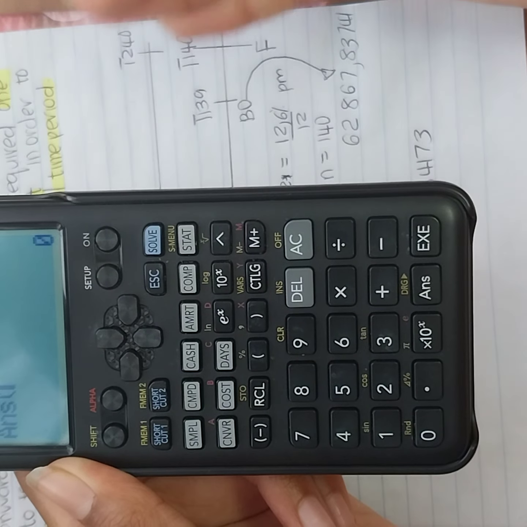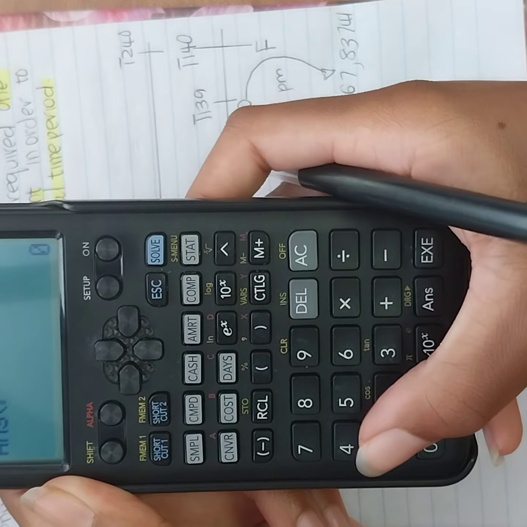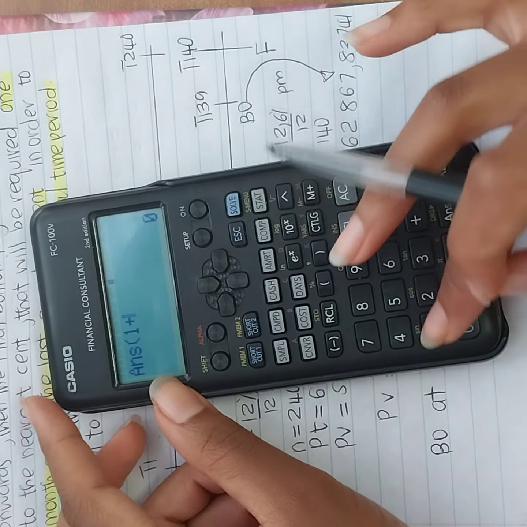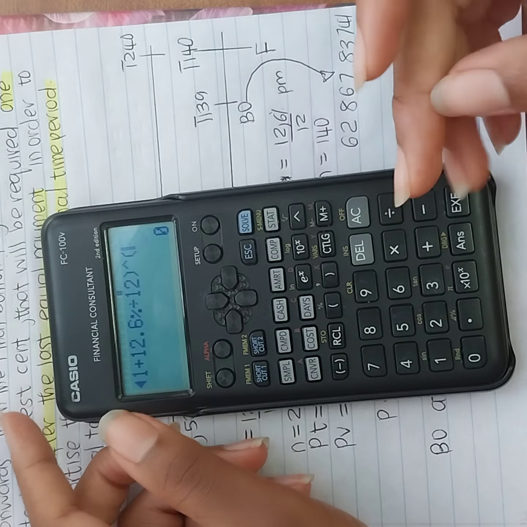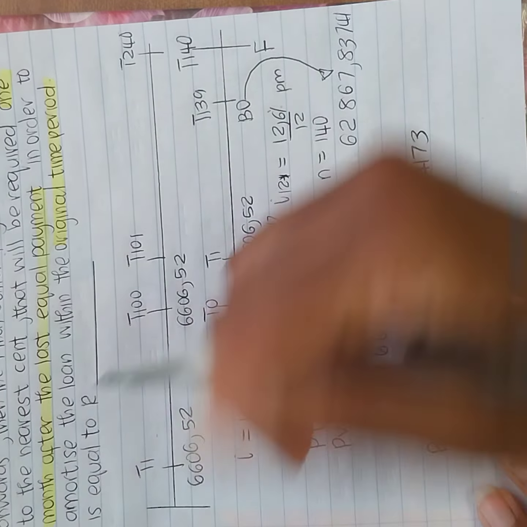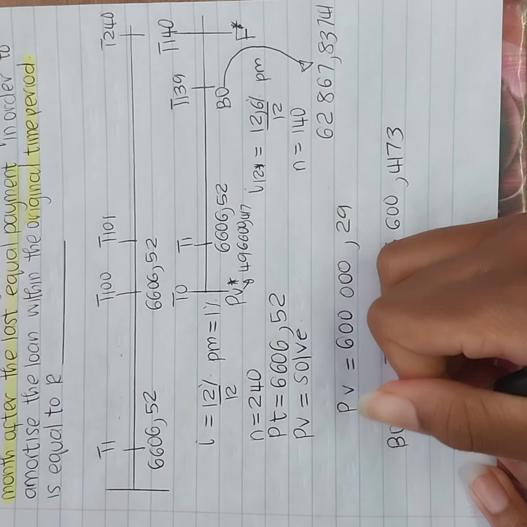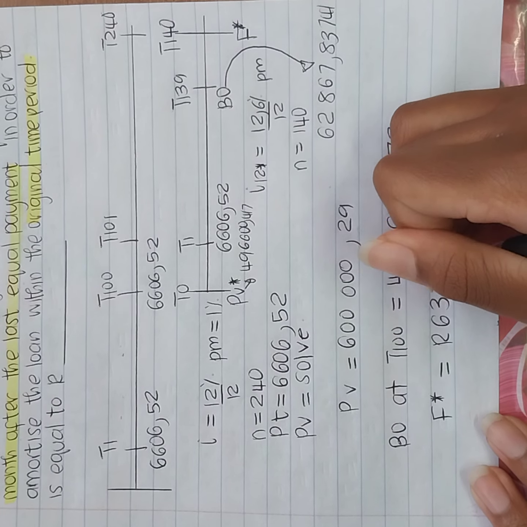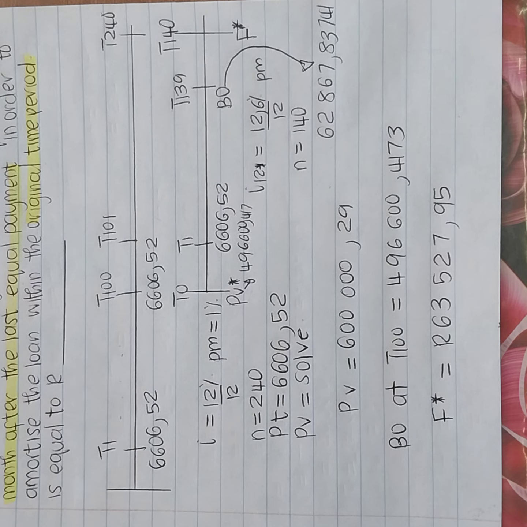Answer, I need to compound it to T140. From T139 to T140, that is one period. So I have 1 plus the interest rate. Remember, the interest rate was 12.6% over 12. So 12.6% divided by 12 to the power of 1. And you get that the new F star is actually equal to 63,527.95. So that is how you were supposed to do number 7.